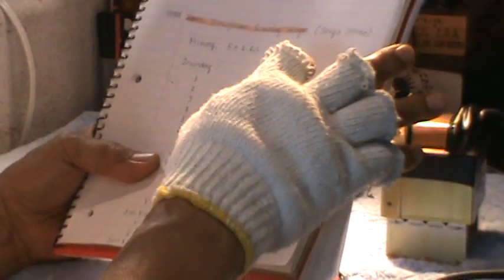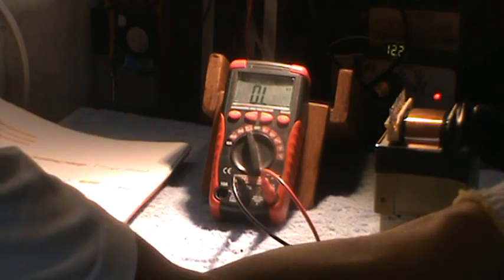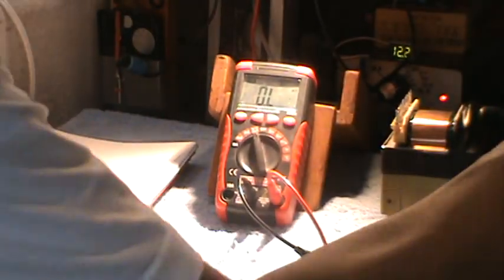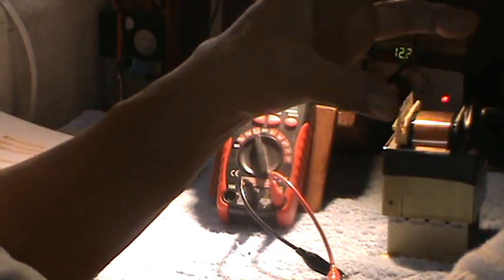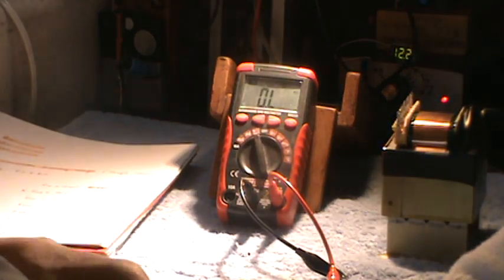So if I mark this one, 1, 2, 3, 4, 5, 6, 7, 8, 9, there are 9 terminals which indicated a resistance value, and if we inject a voltage on the primary, on those terminals with resistance value, there should be a voltage.